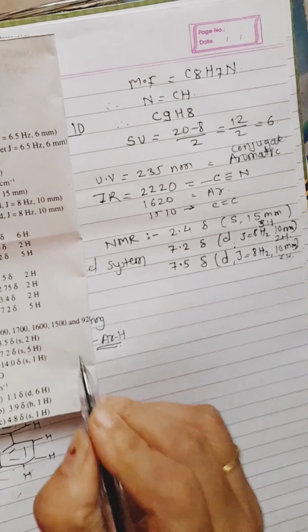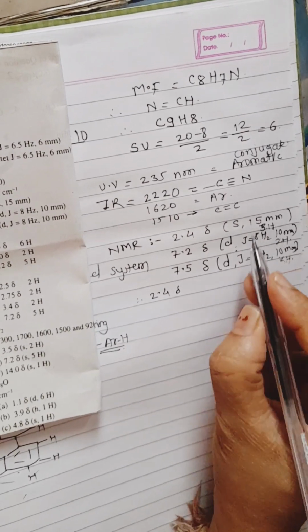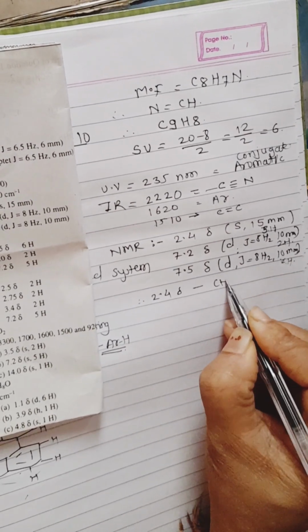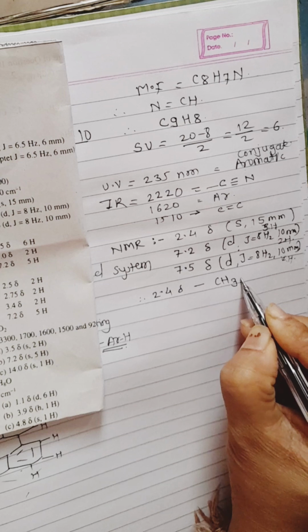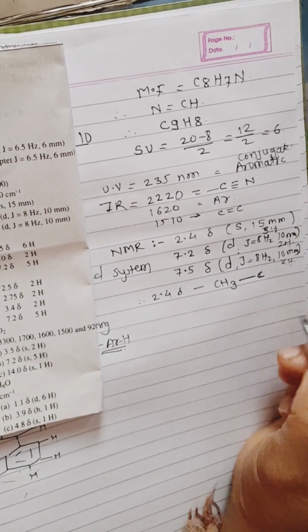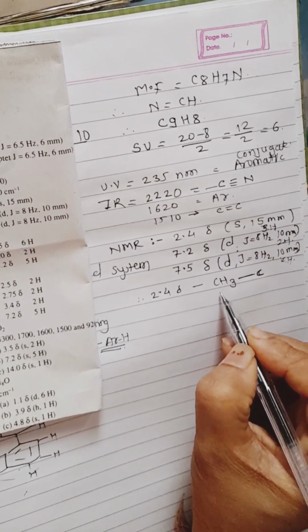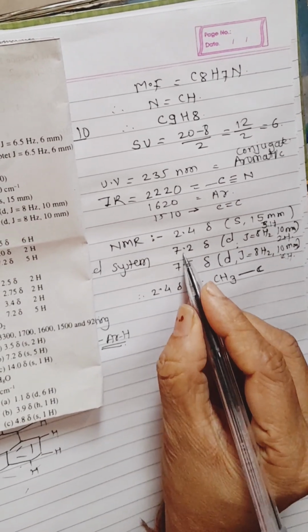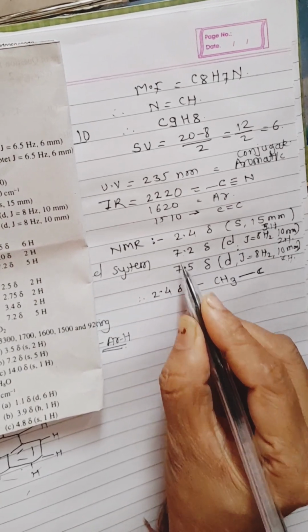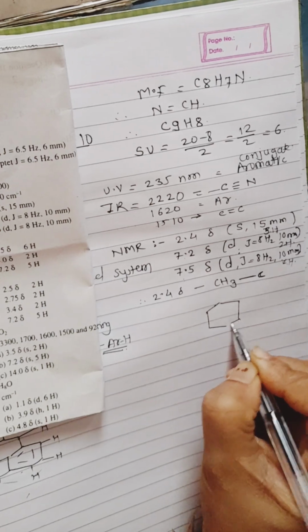Then we proceed to the next: the 2.4 delta, 3 hydrogen atoms showing a singlet, therefore it is the methyl group attached to another carbon atom which does not contain any hydrogen atom, therefore the methyl group shows a singlet. Then 7.2 and 7.5 clearly indicate that there are aromatic protons, but which aromatic protons?